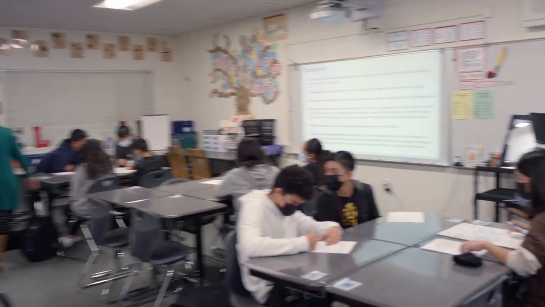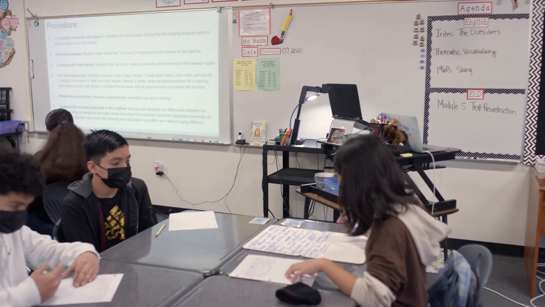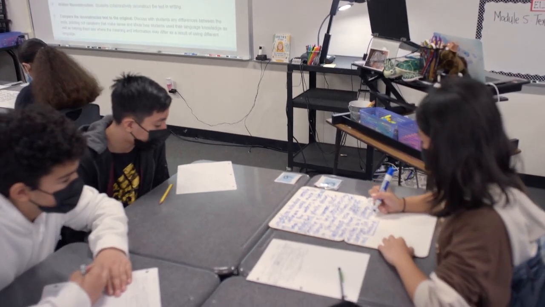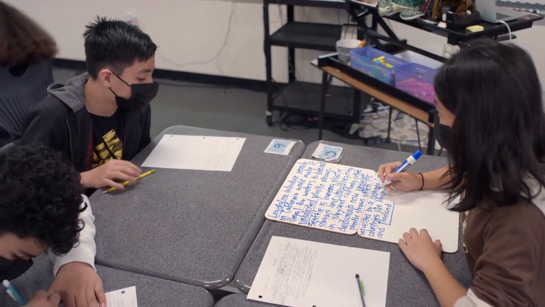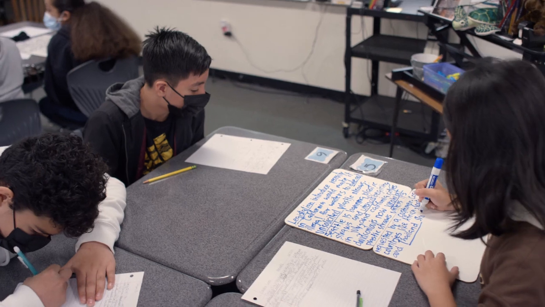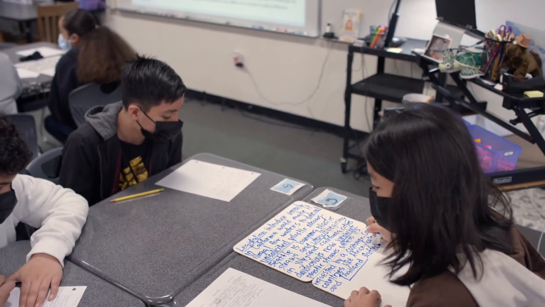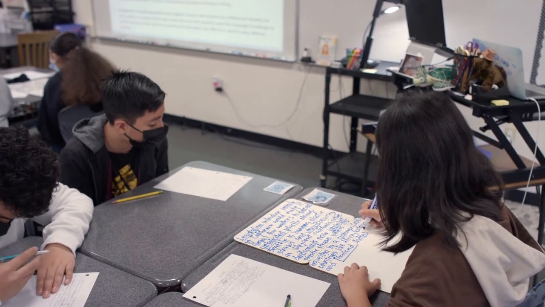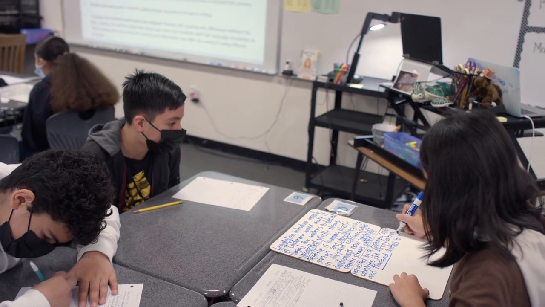Step 5 is where we're going to be having the written reconstruction. This is where students are going to be working together in a group of 3 or 4 students, and usually they're going to have a shared space where they're going to be writing their passage. Oftentimes it could be a whiteboard, it could be a single piece of paper, and this is where students have to navigate the language and figure out what is the actual passage.